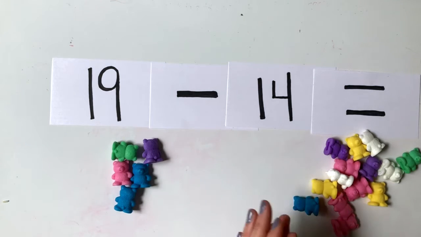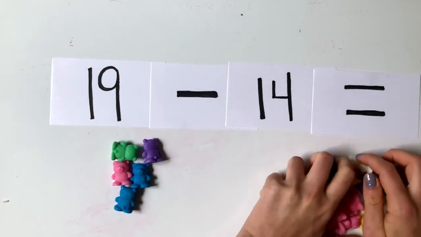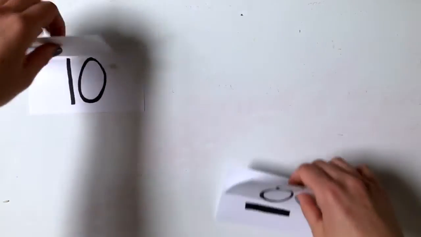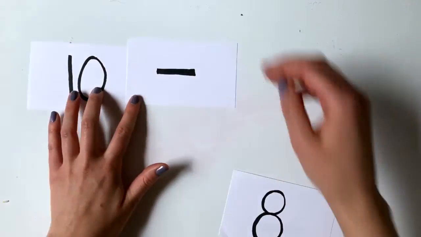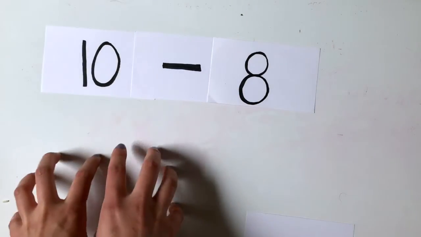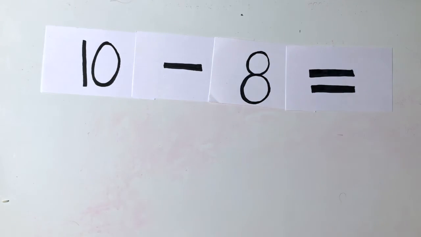But do you see how the second way, there was a lot more counting than the first way? So let's do some more practice with that. Here we go. 10 minus 8. So rather than counting out 10 of your counters and then taking away 8 from that pile, we're just going to start at 8 and then count up to 10. 8, 9, 10. So the answer is 2.